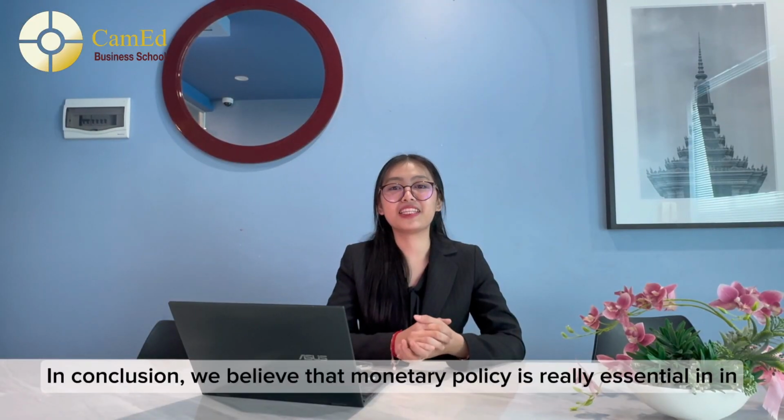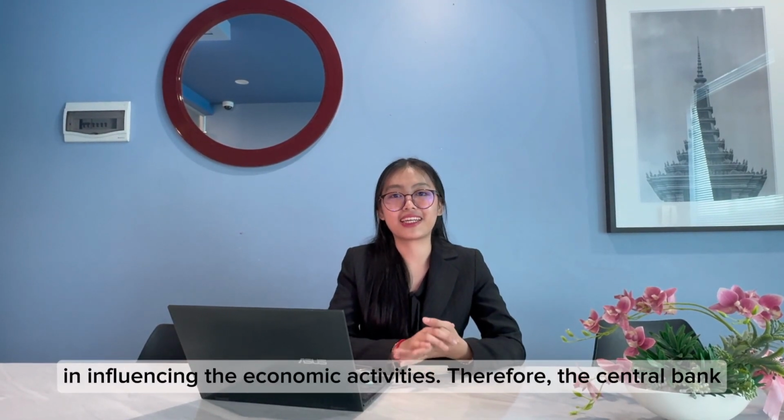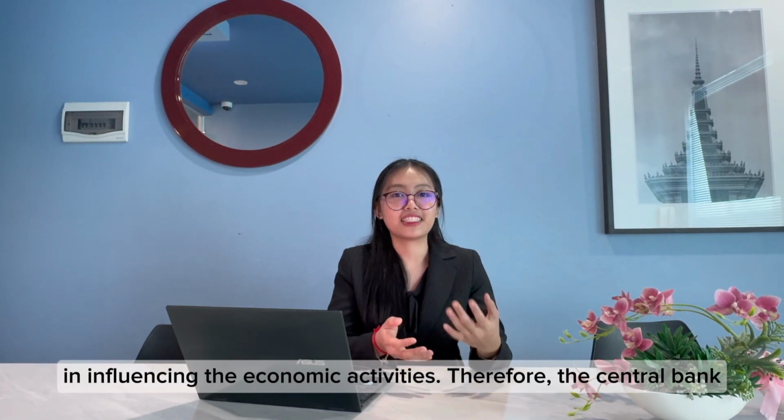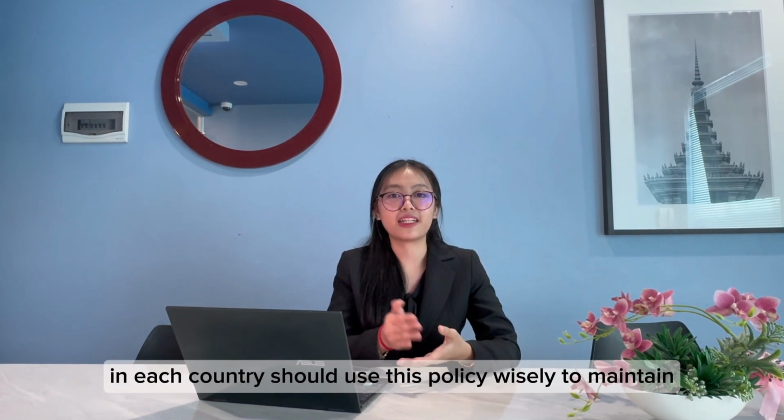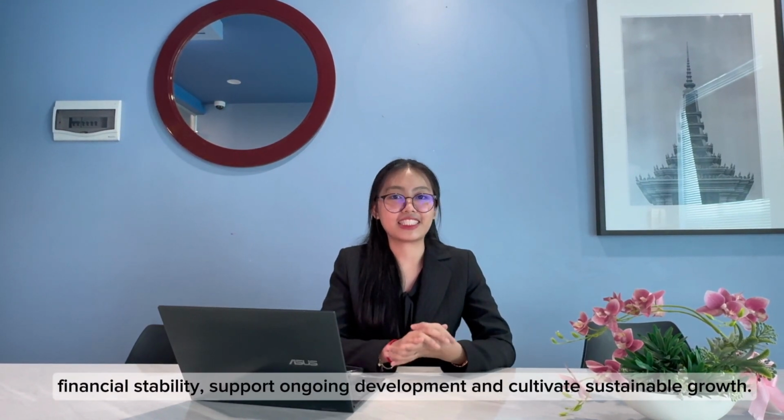In conclusion, we believe that monetary policy is really essential in influencing economic activities. Therefore, the central bank in each country should use this policy wisely to maintain financial stability, support ongoing development, and cultivate sustainable growth.